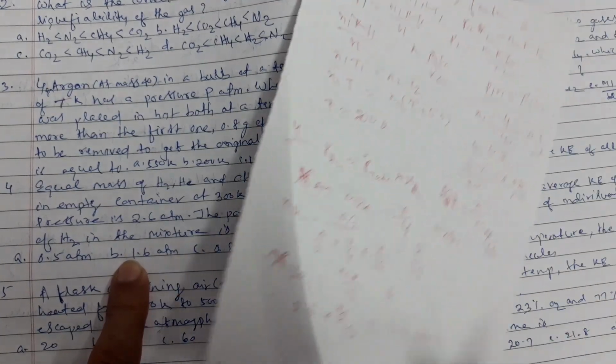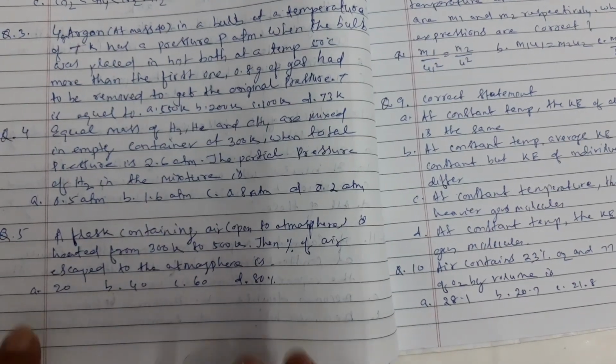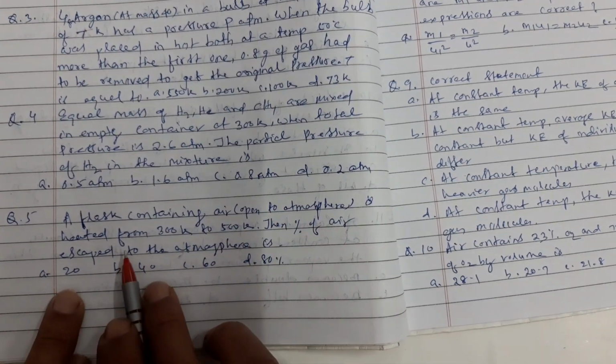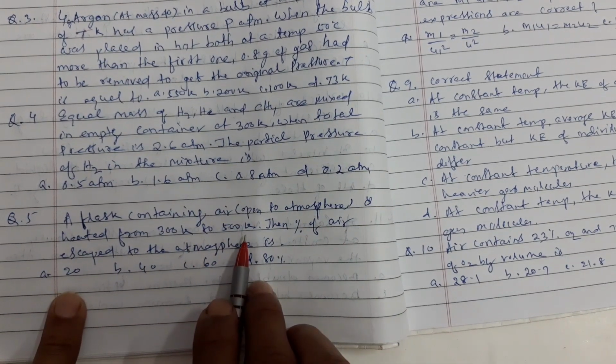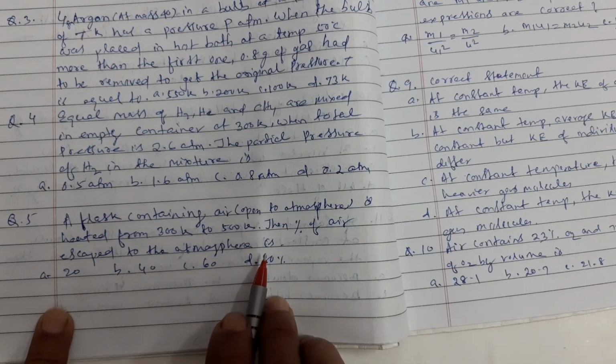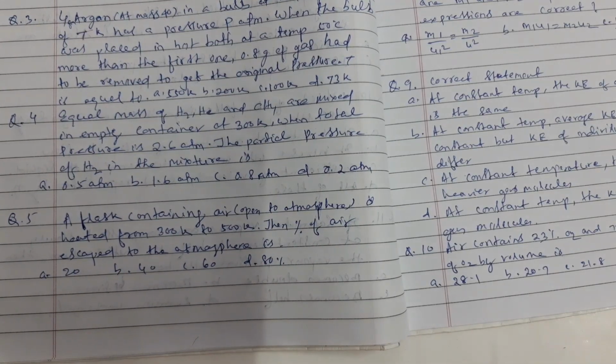Okay students, next, a flask containing air opening at atmosphere is heated from 300 Kelvin to 500 Kelvin. The percentage of air escaped to the atmosphere is how much? So we use another formula.